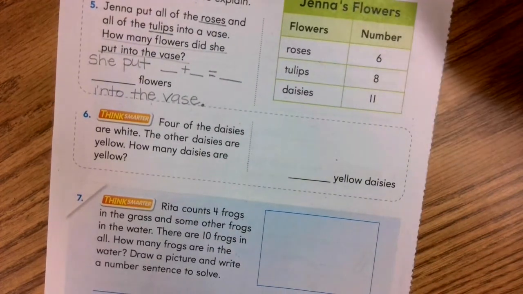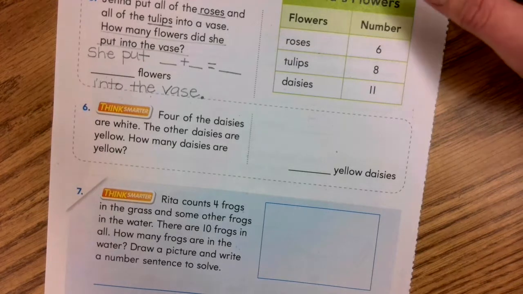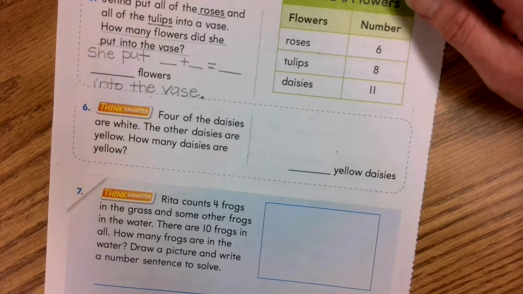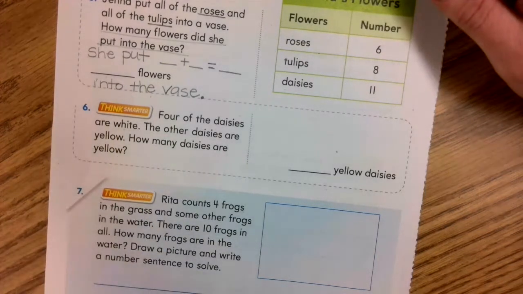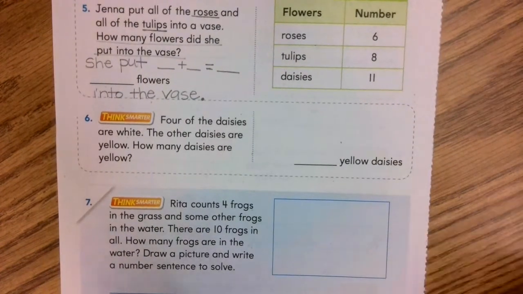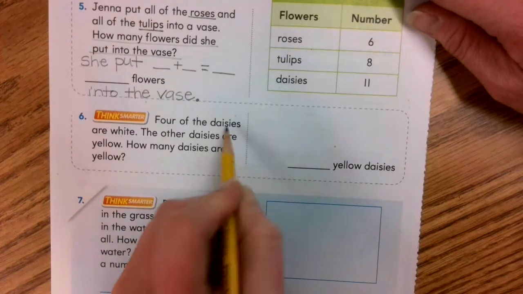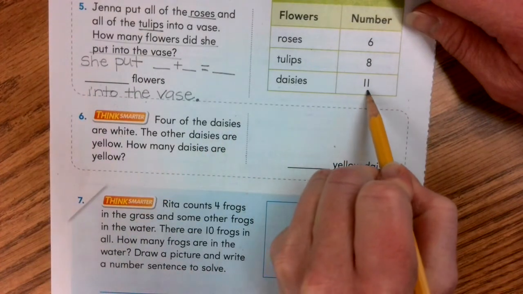All right. It says for number 6, 4 of the daisies are white. The other daisies are yellow. How many daisies are yellow? Okay, so 4 of the daisies are white. How many daisies do we have here? Total is 11.